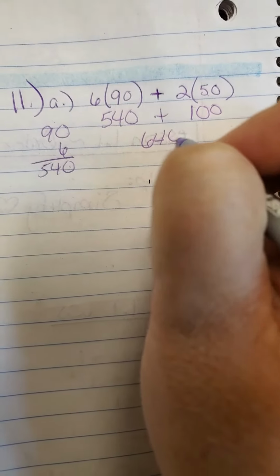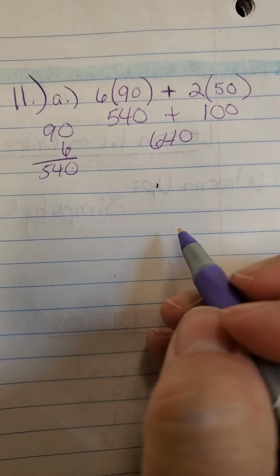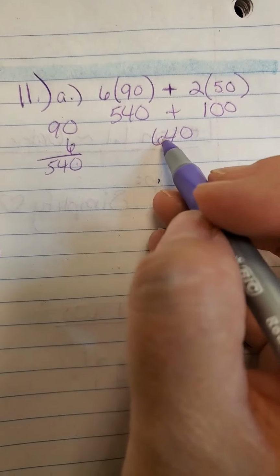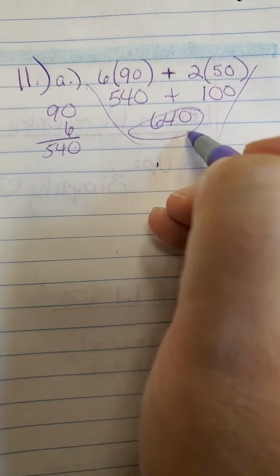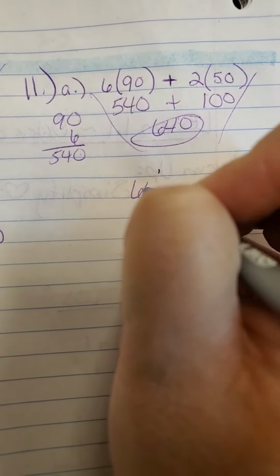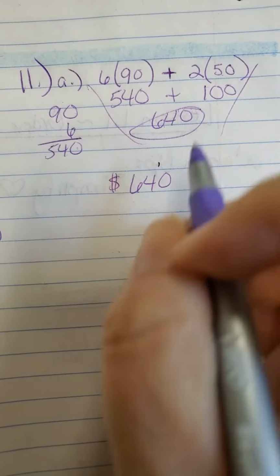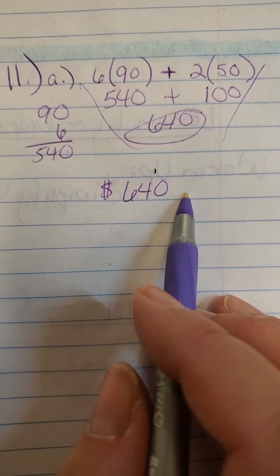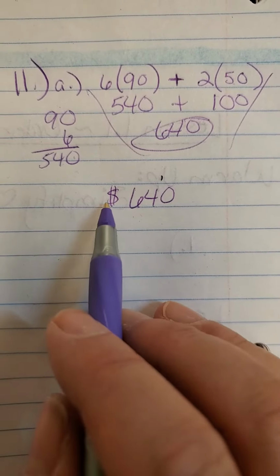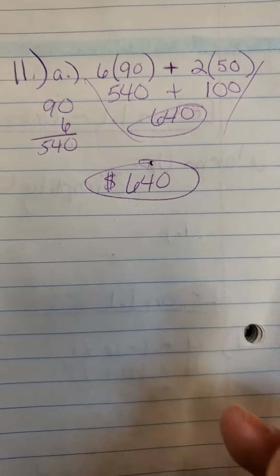Add those together. The other clue on Google Forms said don't forget to label it. So my final answer, there's my work. Usually don't put labels in your work. My final answer would then be $640. The dollar sign goes in front. I've noticed a lot of you are putting it in the back. That's okay, fix it now. We want to put that in the front.